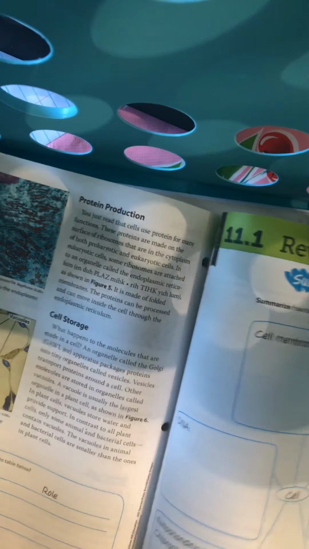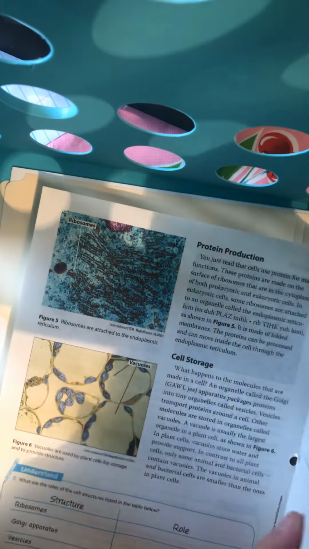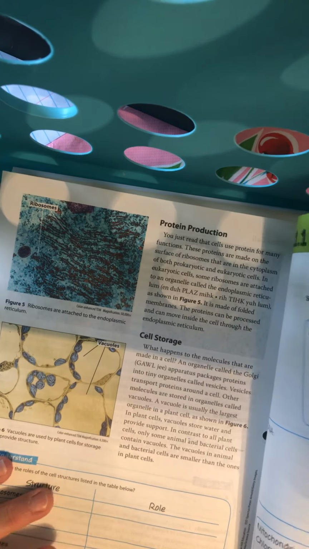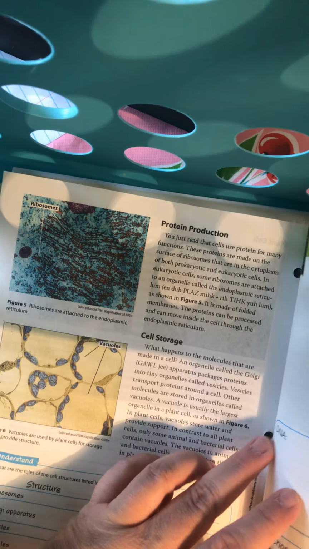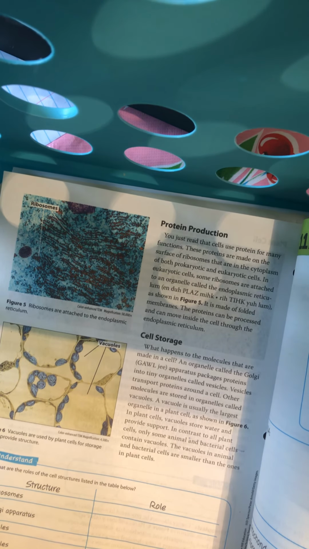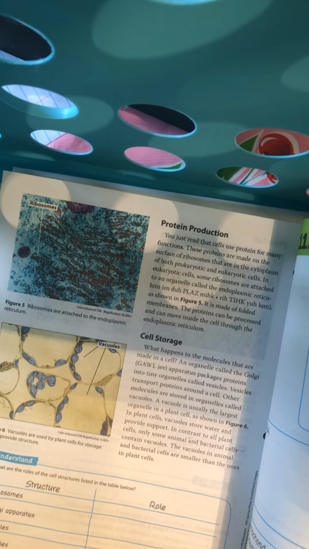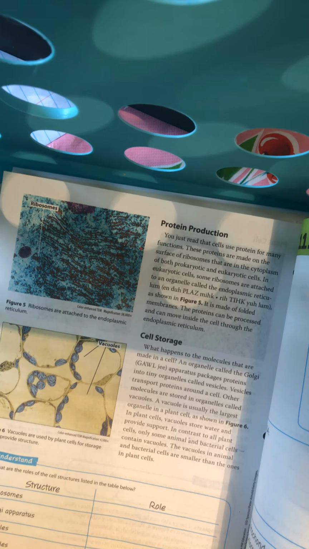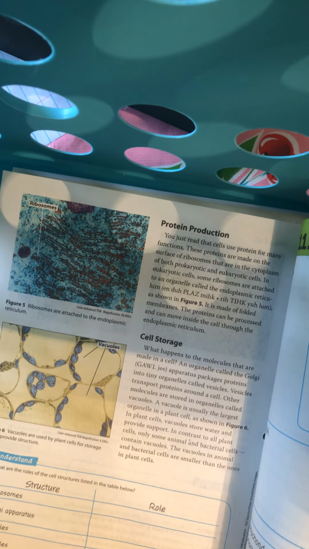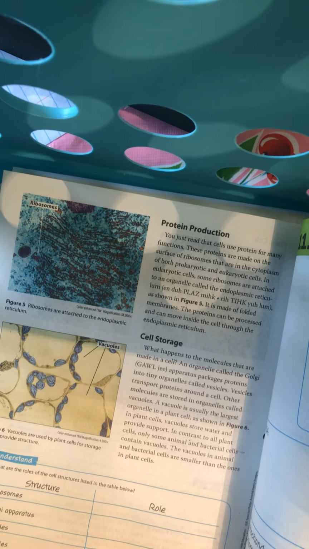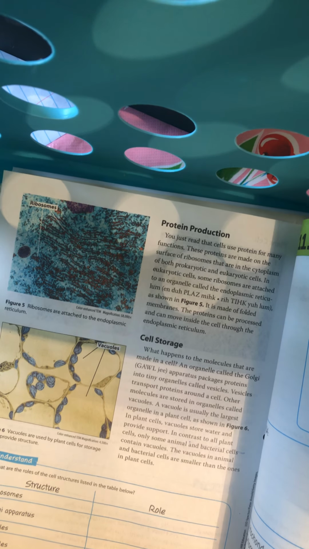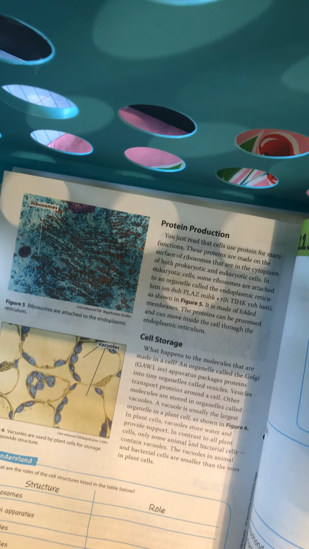Alright, go on. Protein production. You just read that cells use protein for many functions. These proteins are made on the surface of ribosomes and are in the cytoplasm of both prokaryotic and eukaryotic cells. In eukaryotic cells, some ribosomes are attached to an organelle called the endoplasmic reticulum, as shown in figure 5. It is made of folded membranes. The proteins can be processed and can move inside the cell through the endoplasmic reticulum.